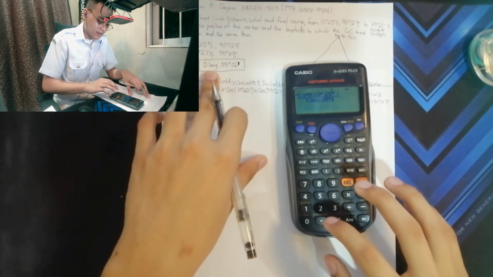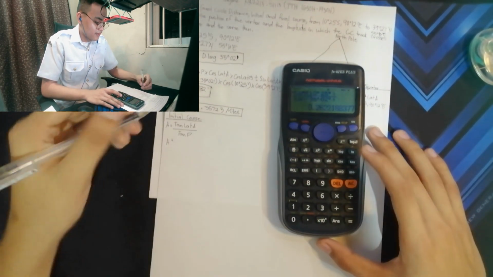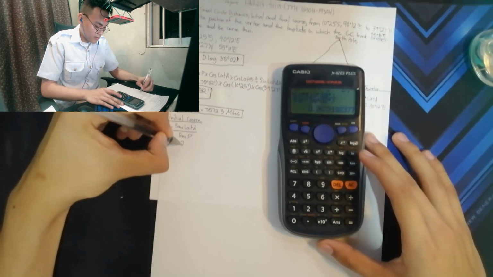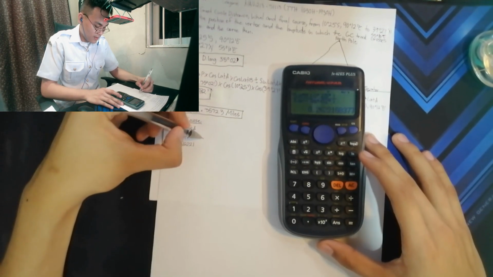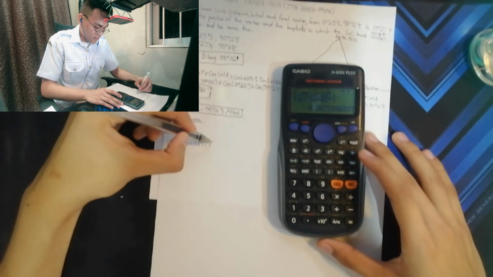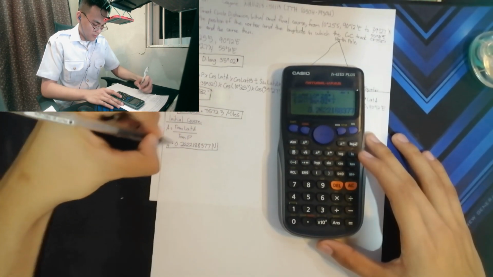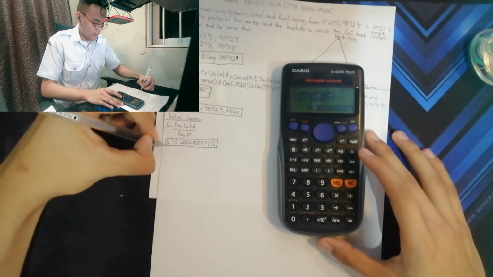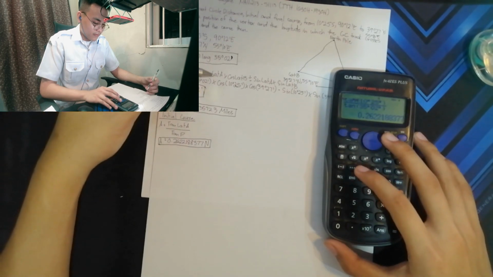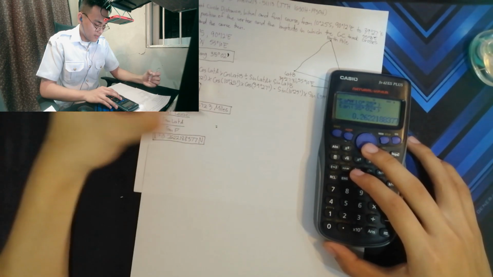We'll have this answer. The value of A is 0.2622, 1.8377. The direction of this one is north, so box your answer. Then you have your A.